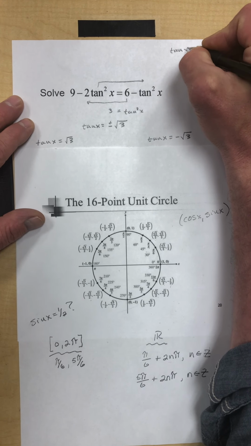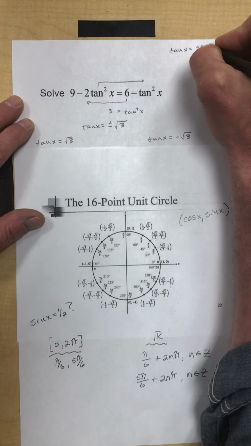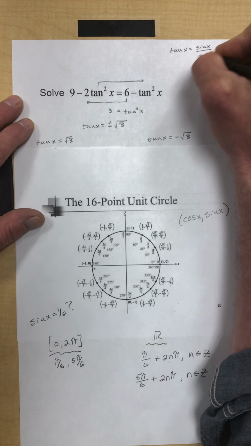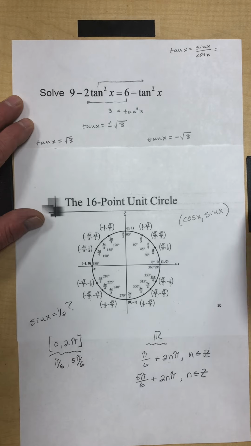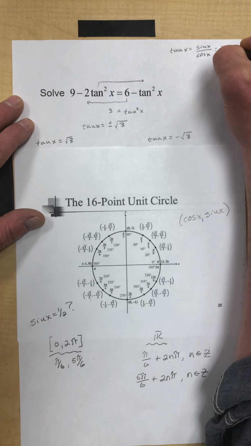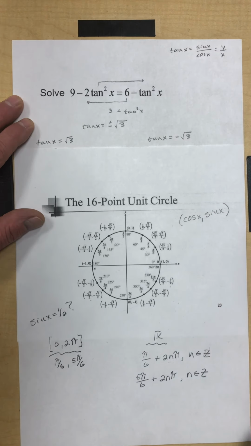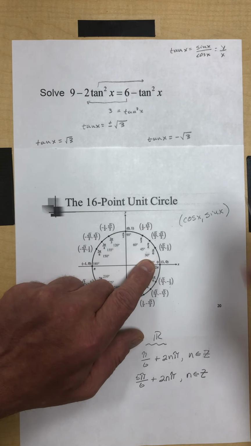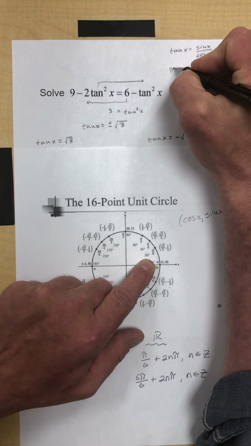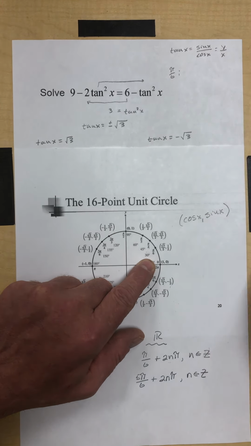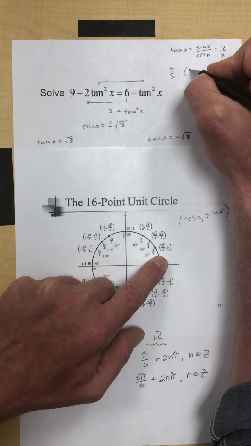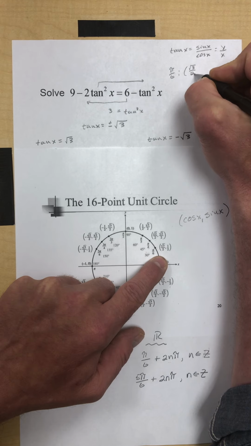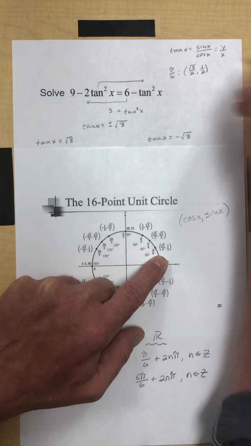Tangent of x is equal to sine of x over cosine of x. And on the unit circle, that would be y over x. So why don't we take a look at pi over 6 and see what happens there. My coordinates are radical 3 over 2 and 1/2.